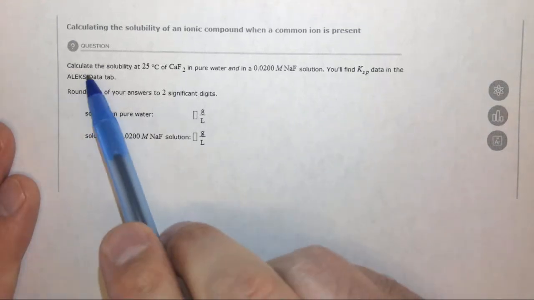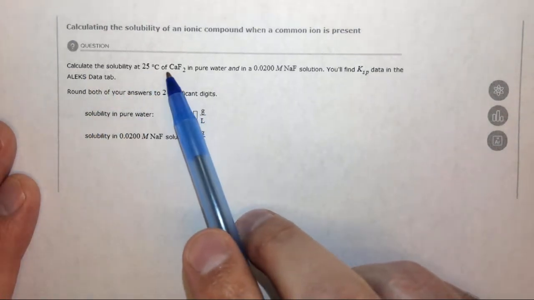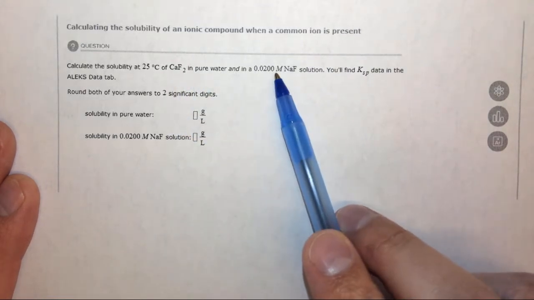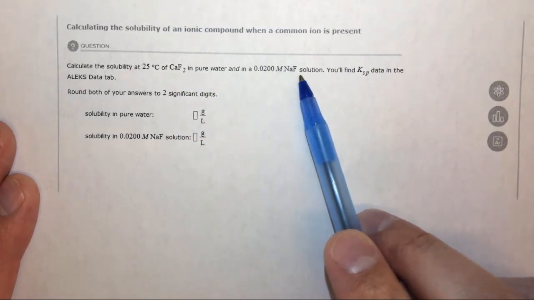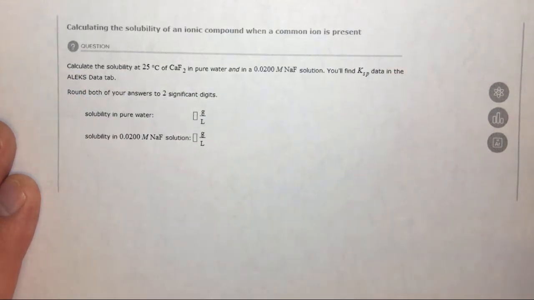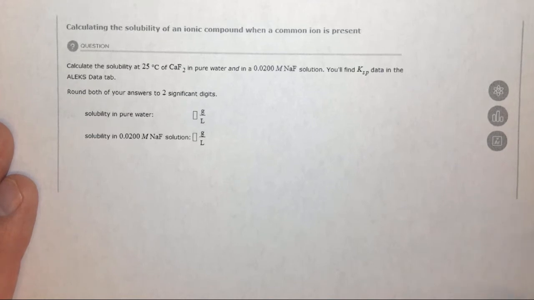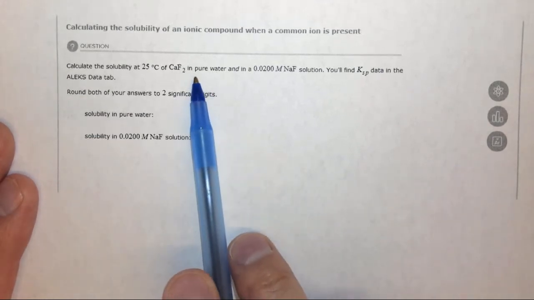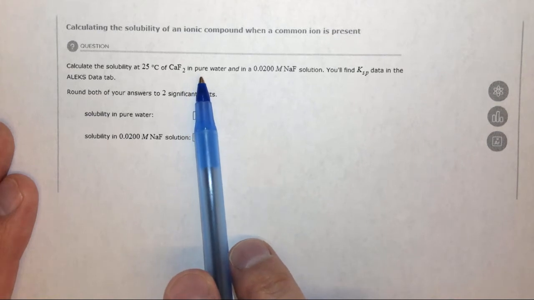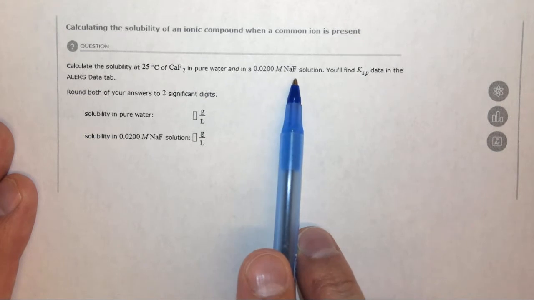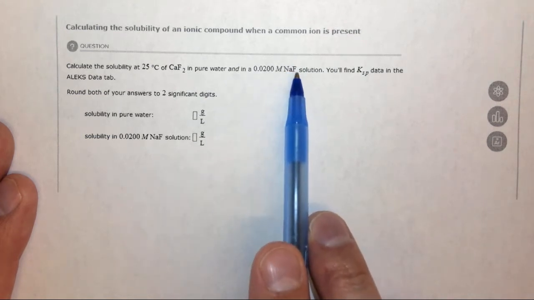This question says, calculate the solubility at 25 degrees C of CaF2 in pure water and in 0.02 molar sodium fluoride solution. And then it says you'll find the Ksp data in the ALEKS data tab. So basically here we have two problems. The first, in pure water, is just like a previous problem, I think two questions earlier on this playlist. And the second problem is with a common ion of the sodium fluoride, where the common ion is F minus.